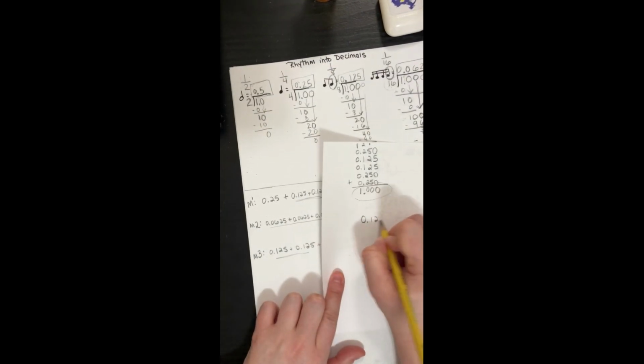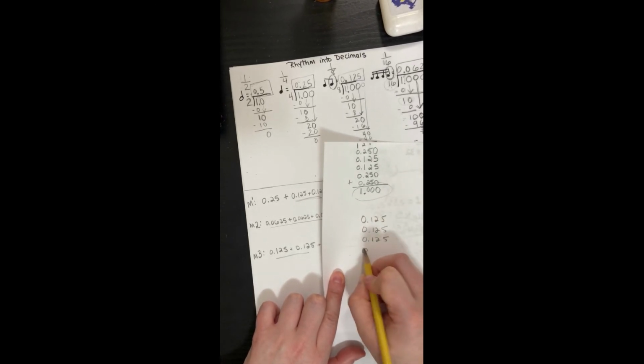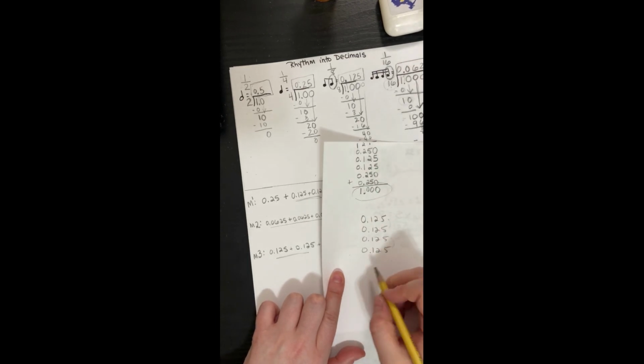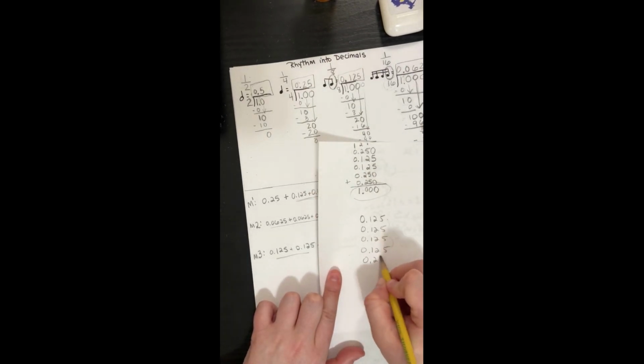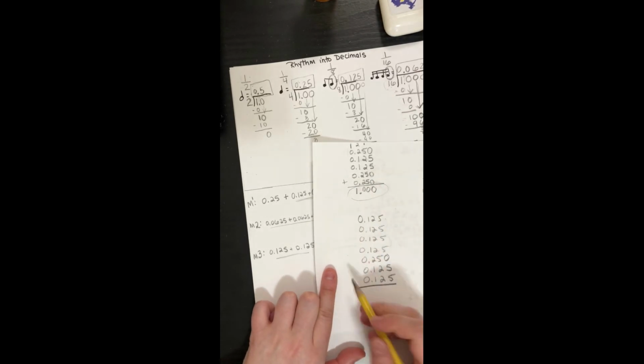So 0.125 plus 0.125 plus 0.125 plus 0.125, because those are my 2 eighth note pairs. And quarter note, 0.25, and another eighth note pair, 0.125, 0.125. Okay, I need to add a 0, right? Okay, here we go. Plus, I've got 1, 2, 3, 4, 5, 6 5s. Whew, and 1 0. So that is 30.